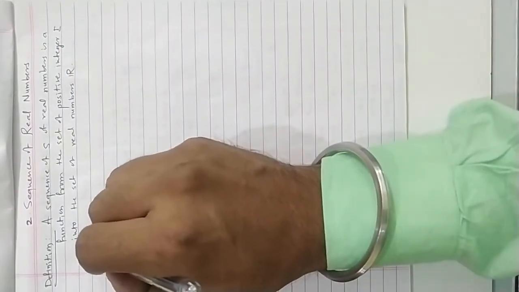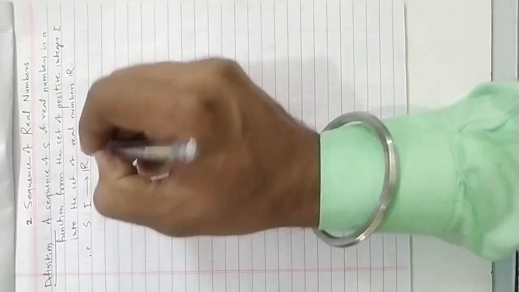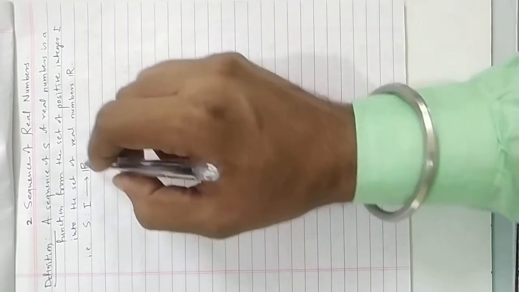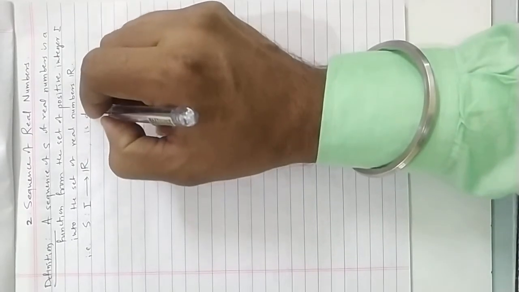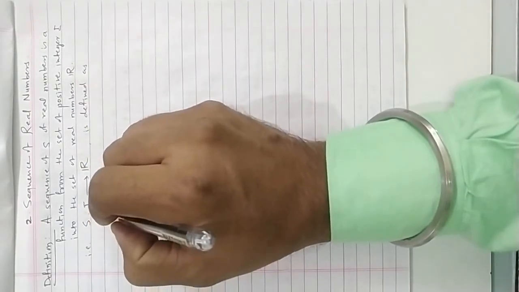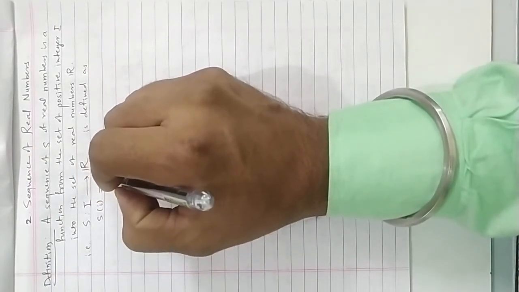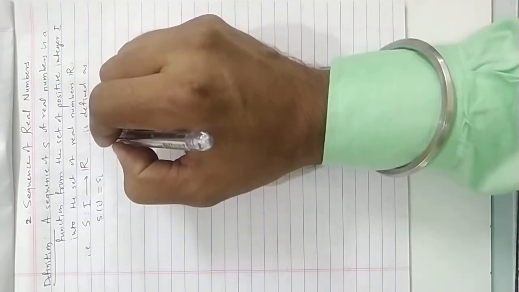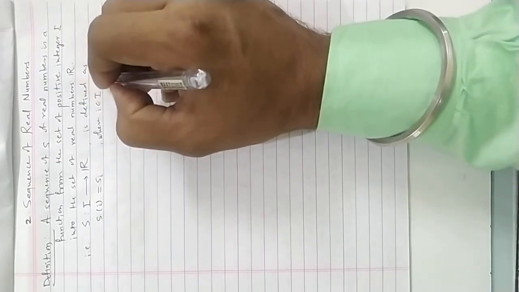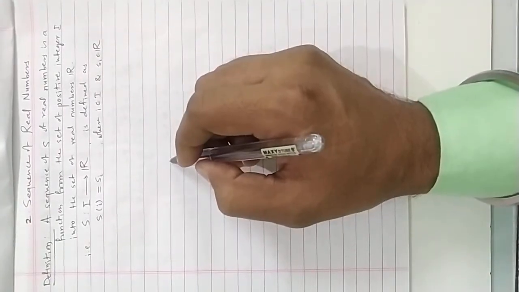It means a sequence S is a function from the set of positive integers I into the set of real numbers, defined such that the image of a positive integer i is assigned to be Si, where i is a positive integer and the output Si is a real number.